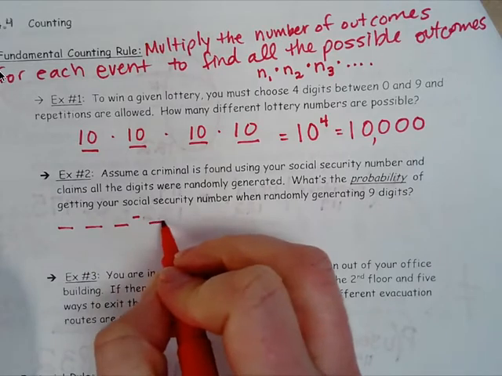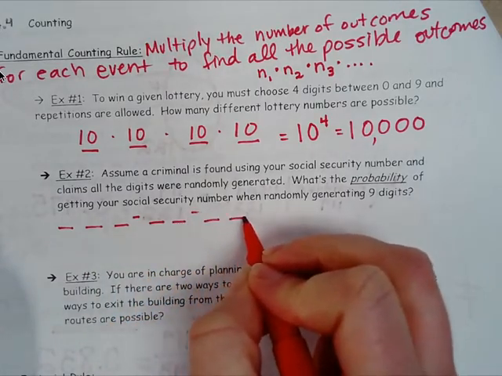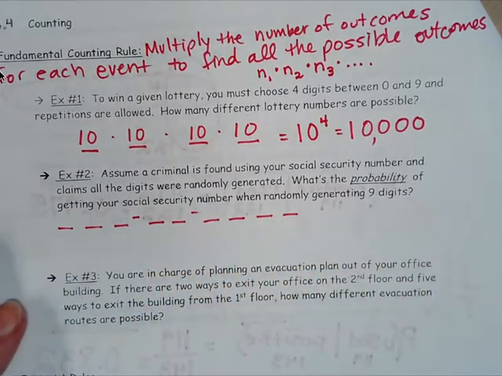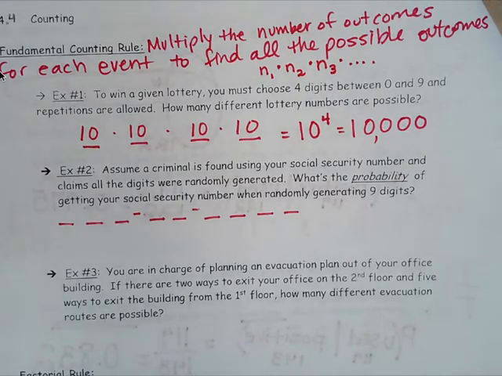Does anybody remember their social security number? Do y'all keep it in your head? I have mine memorized. No, do not say it. No. No, do not say it.